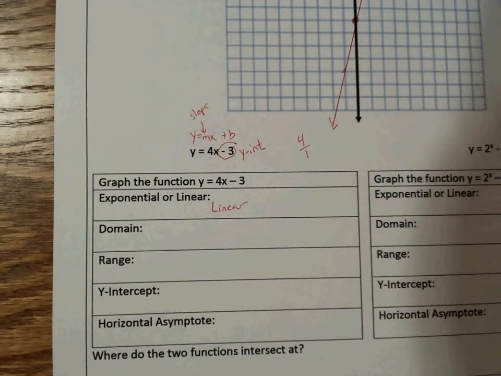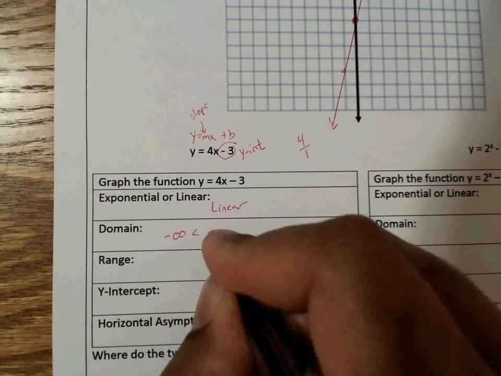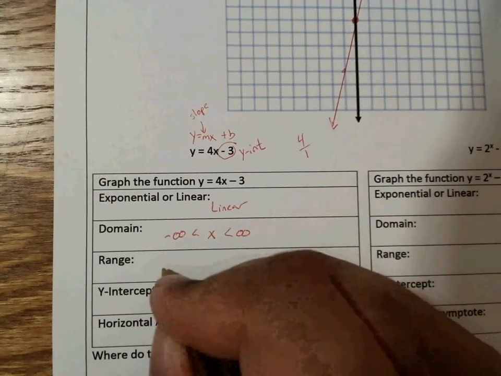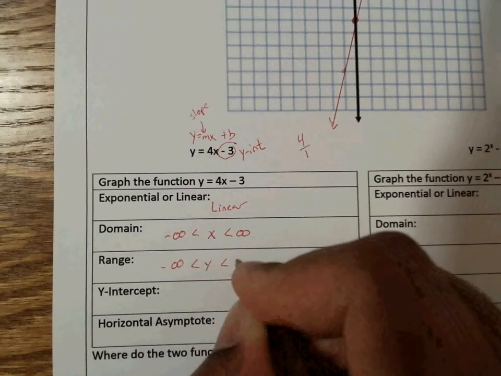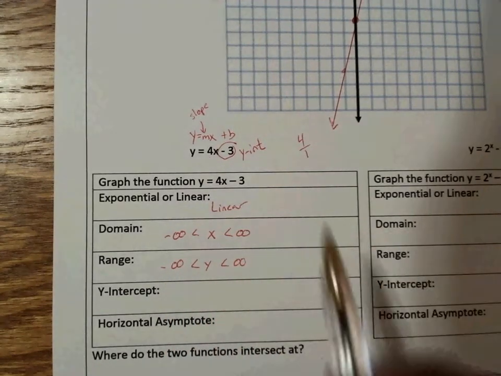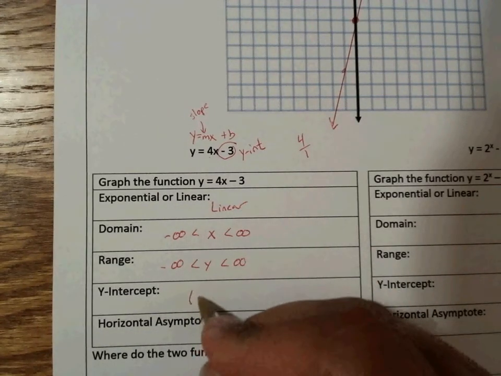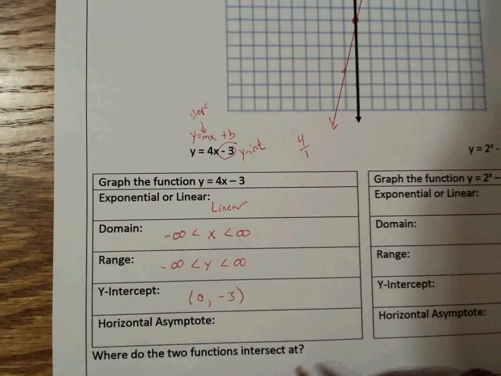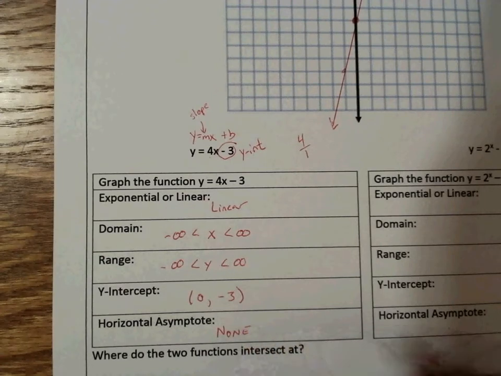So remember, the domain for all the functions that we'll learn in Math 1 is going to be from negative infinity, less than x, because that's the domain, less than infinity. All linear functions have the same range, negative infinity, less than y, less than infinity. We already talked about the y-intercept being negative 3. The thing we have to remember is that we have to write it as an ordered pair. And linear functions do not have a horizontal asymptote, so I'm going to write none.